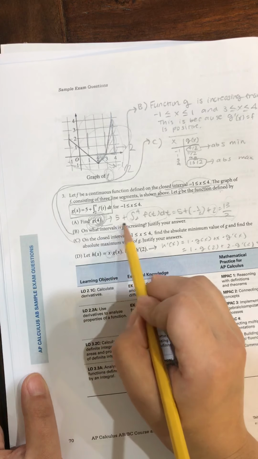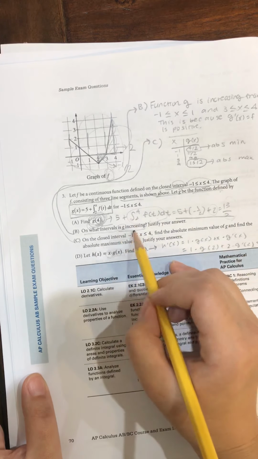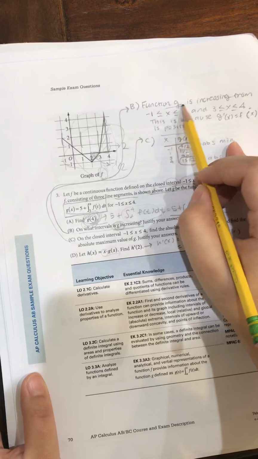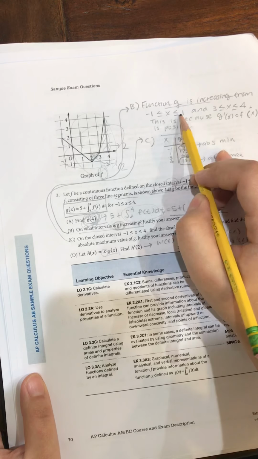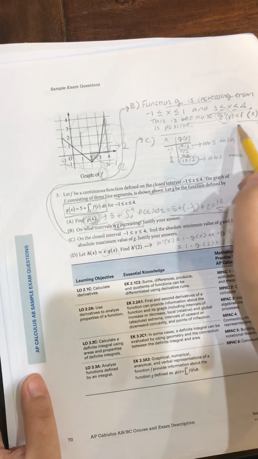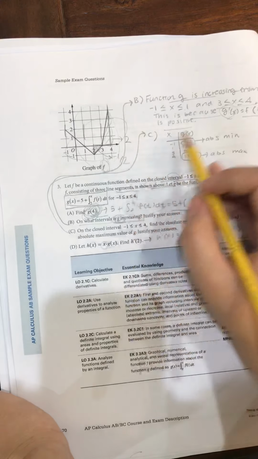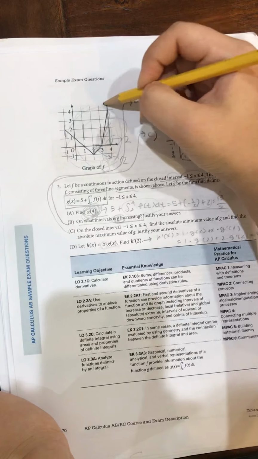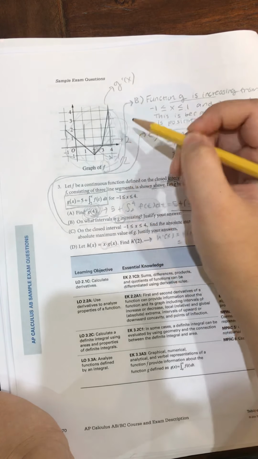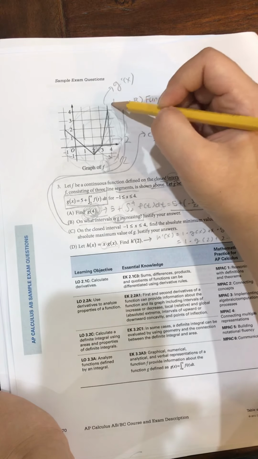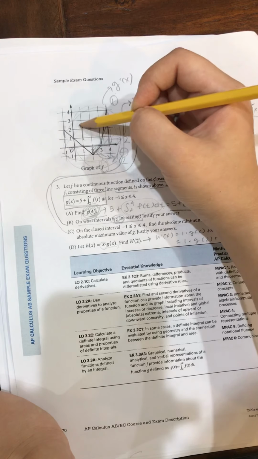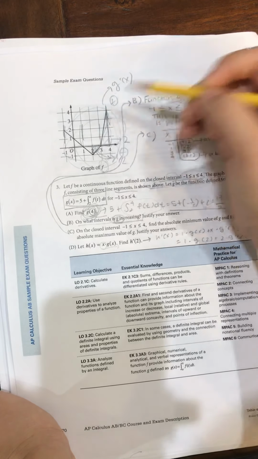And then, on what interval is g increasing? It's asking us about when the g function is increasing. Function g is increasing from negative 1 to 1 and 3 to 4. This is because g prime of x equals f of x is positive, and I could use this because the graph of f is the same as g prime of x. When the line is above the x-axis, it means that the slope is positive, and it means that the slope is negative over here. So I did negative 1 to 1, and then 3 to 4 as when g is increasing.